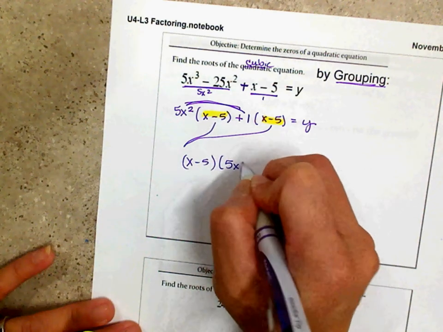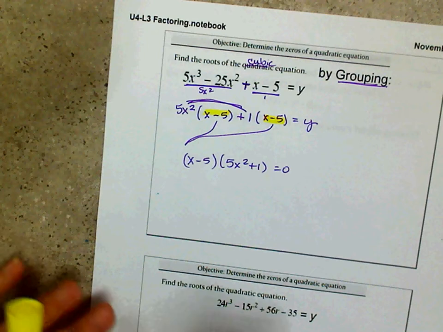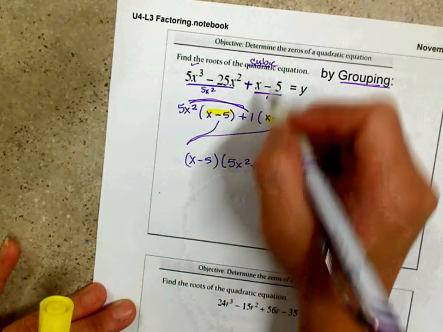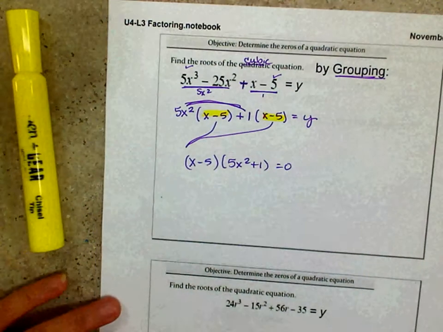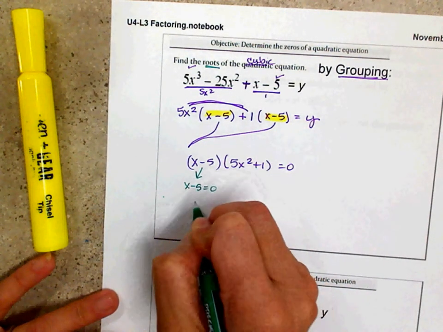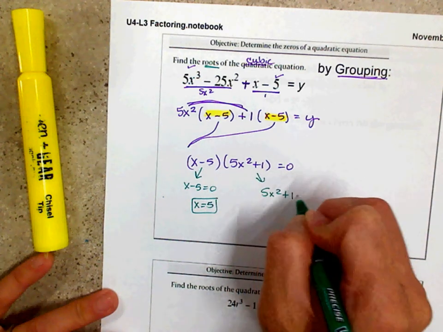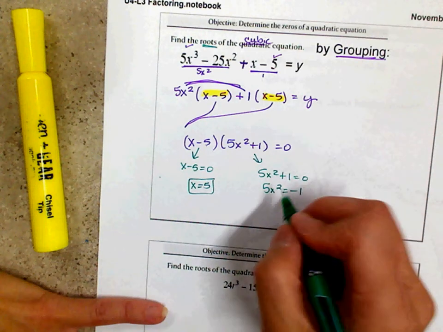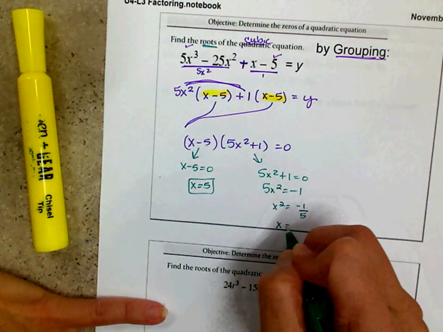Okay, check the math. x times 5x squared is 5x to the third. Check. Negative 5 times 1 is negative 5. Check. Check the parameters. Okay. What did the question say? It says to find the root. Set this one equal to 0. x is equal to 5. Set this one equal to 0. x is equal to, let's see, 5x squared equals negative 1. x squared equals negative 1 over 5. Okay? So x is equal to plus or minus square root of negative 1 over 5.